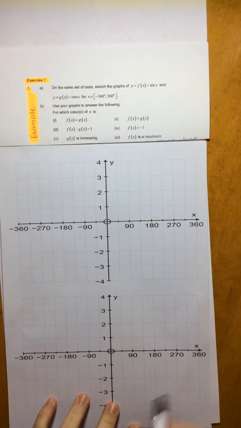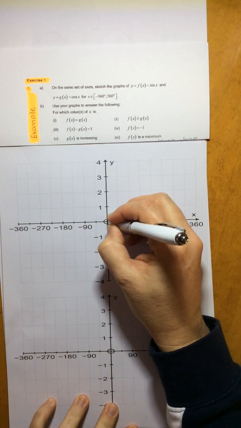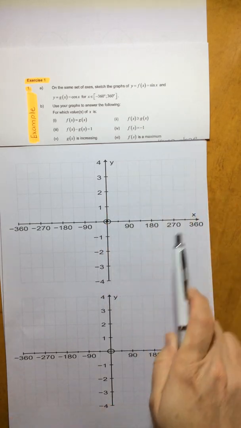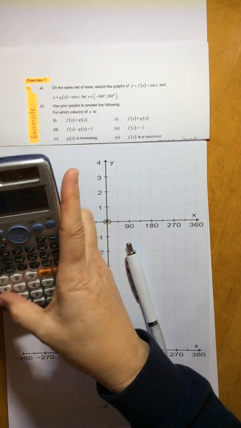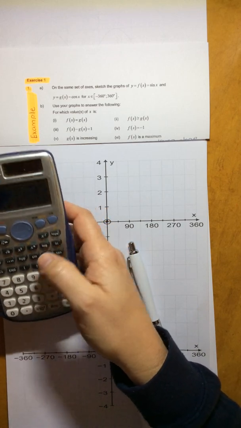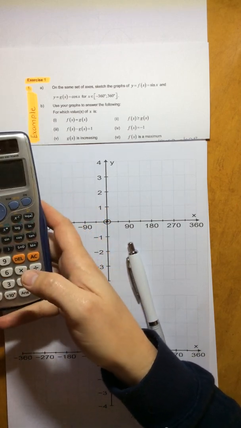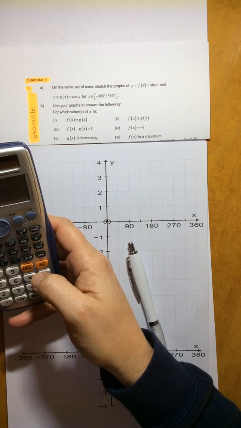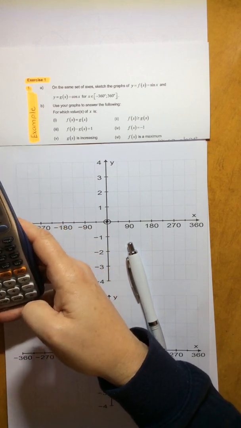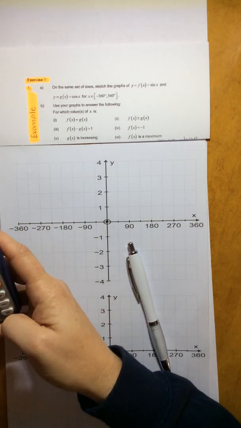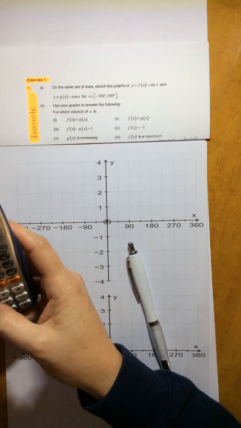So I know that if I start at 0, sine of x, if you're not sure, you're going to go into your calculator and you're going to say mode table, and I'm going to have sine alpha to get the x. I'm going to start at minus 360.